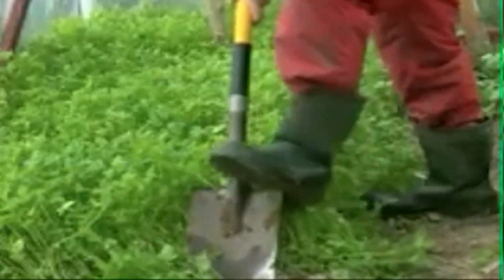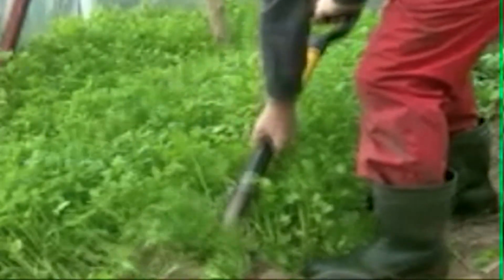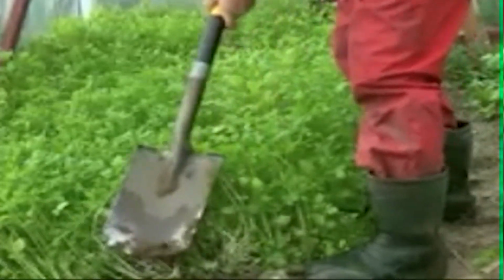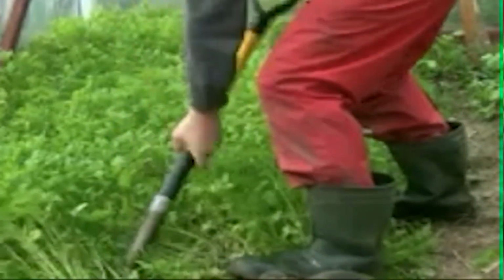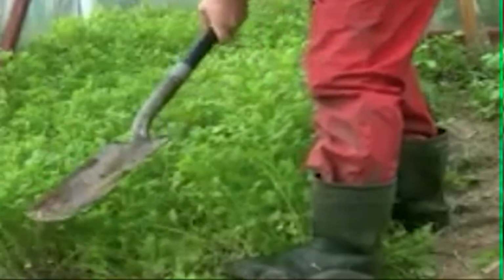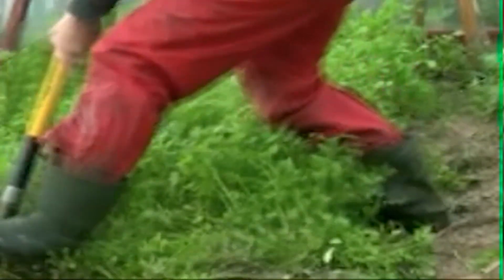You can see the farmer plowing the field in order to spread the manure that he has obtained either from compost, vermicompost or green manure.